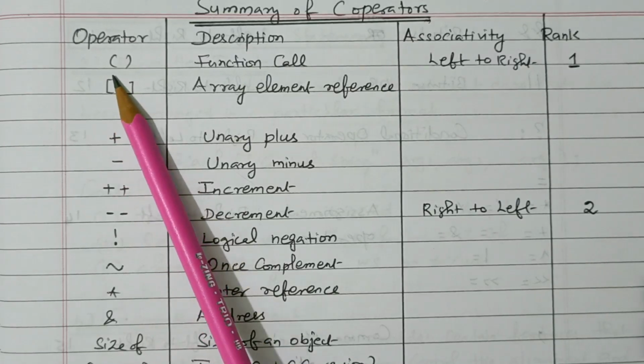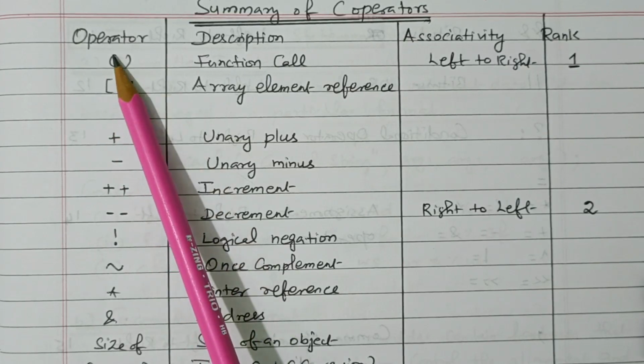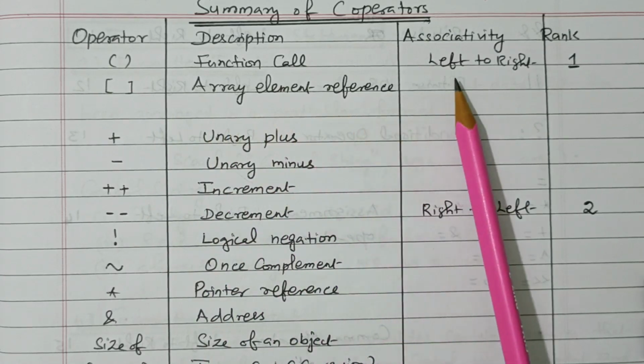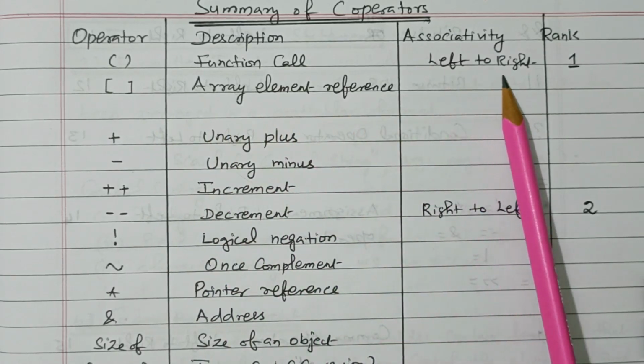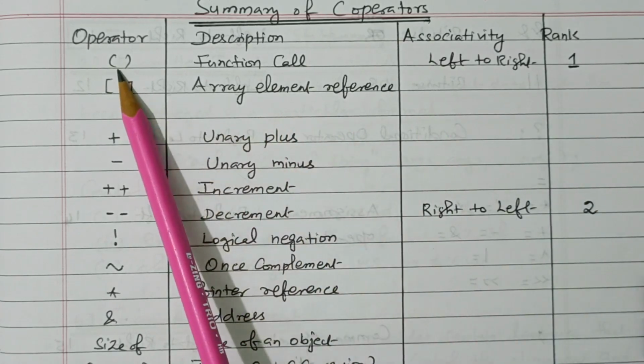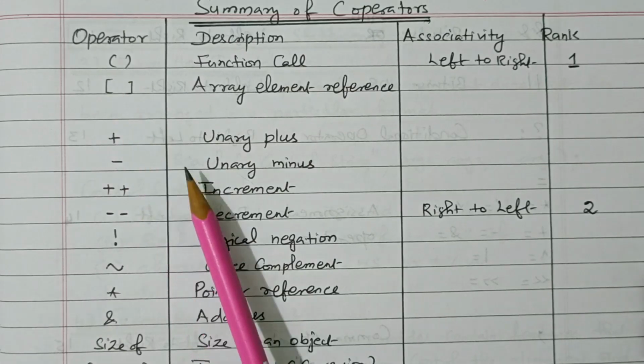If the bracket is there, the terms available in the bracket will be executed first, either square bracket or normal bracket, and array element reference. That is executed from left to right. So rank 1, the first preference, is the expression available in the parenthesis, either square bracket or parenthesis.